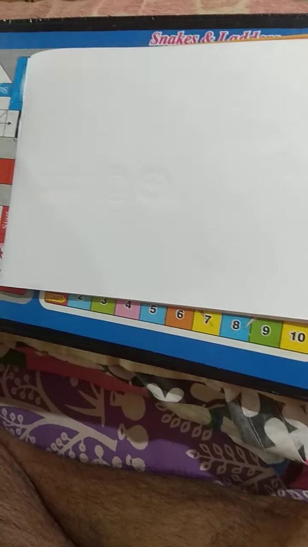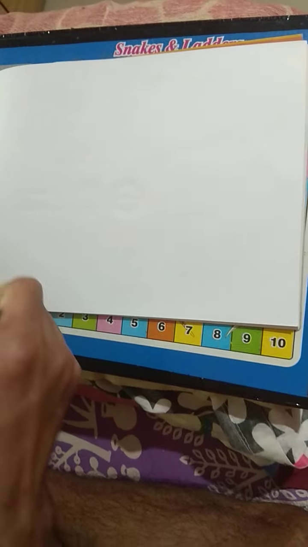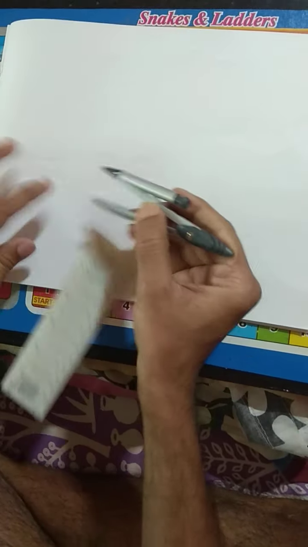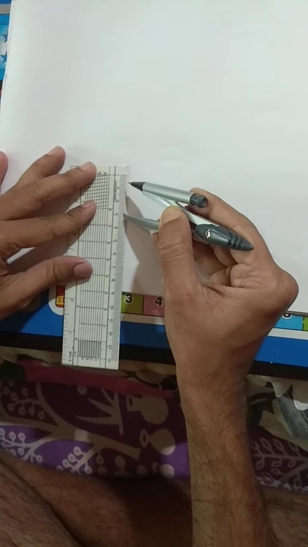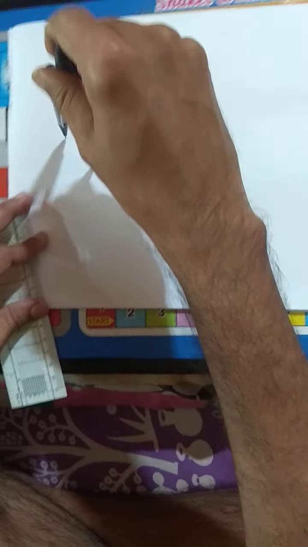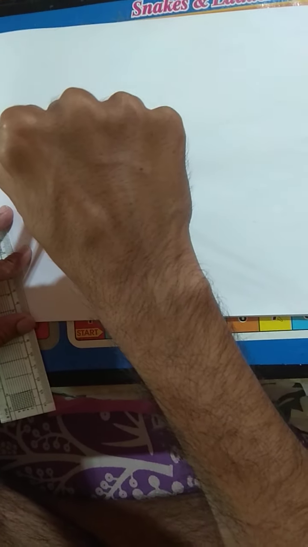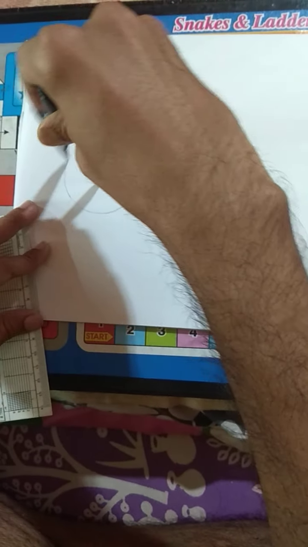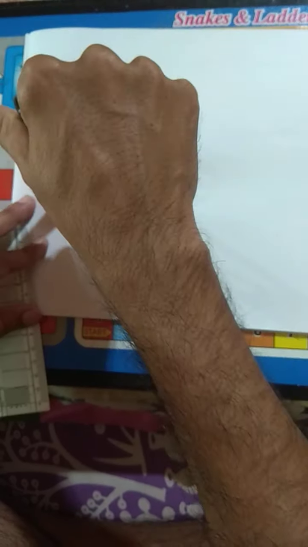First thing, you have to take a radius of 30. I am drawing a circle of 30 radius. Okay, this is light, not dark.